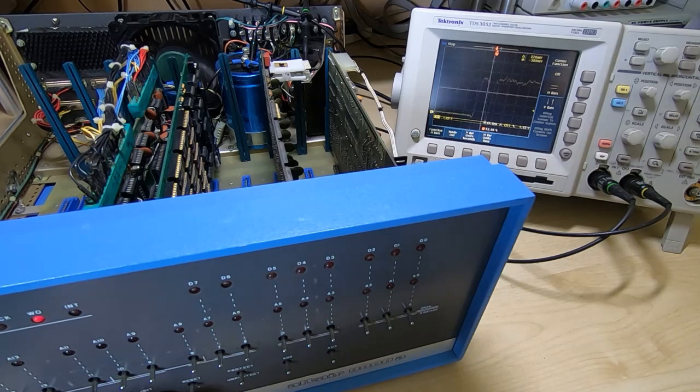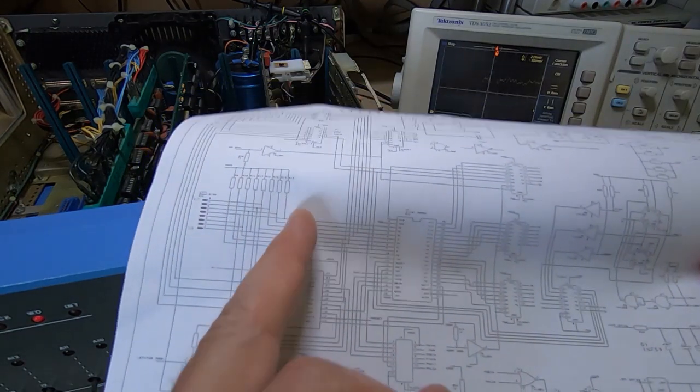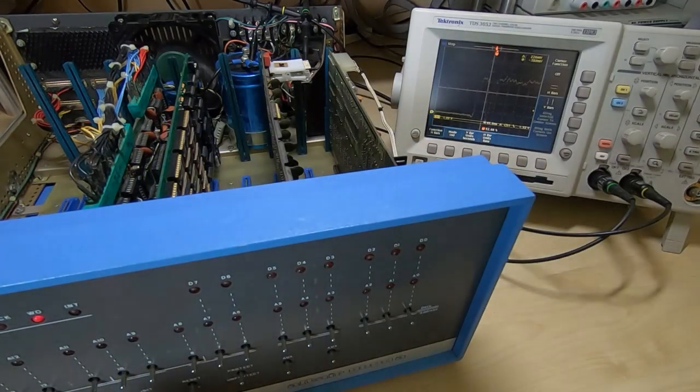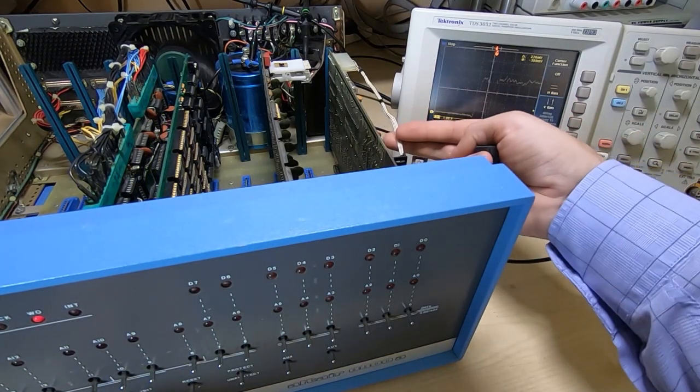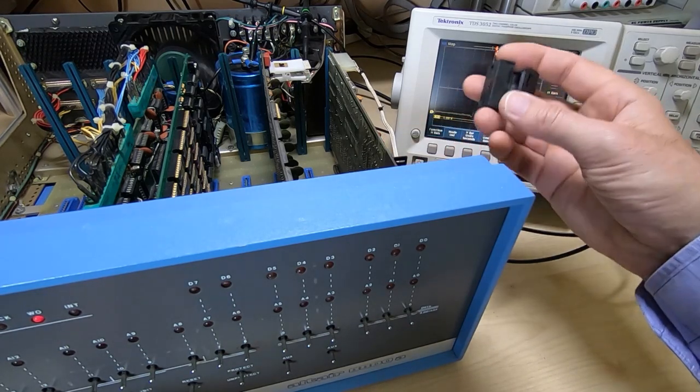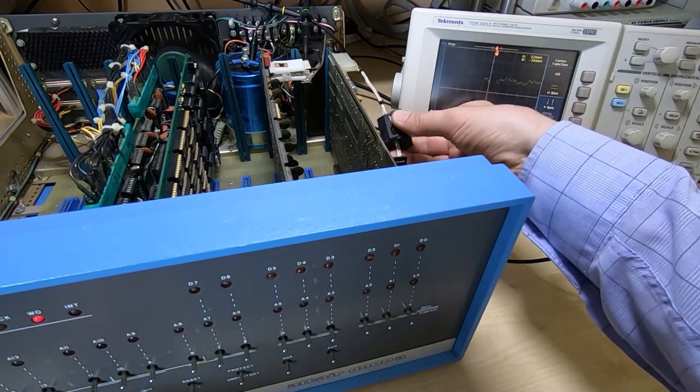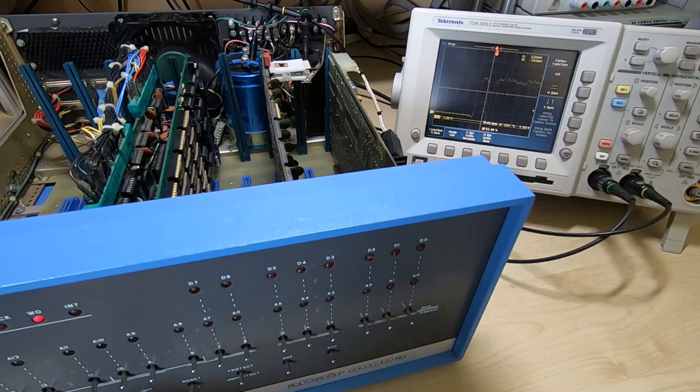Now, one way we can reduce this is to try to effectively sever this line with regard to RF. That is this bundle of wires. So what I'm going to do is put a ferrite core onto it, just clip it on, and I'll do the same thing again.